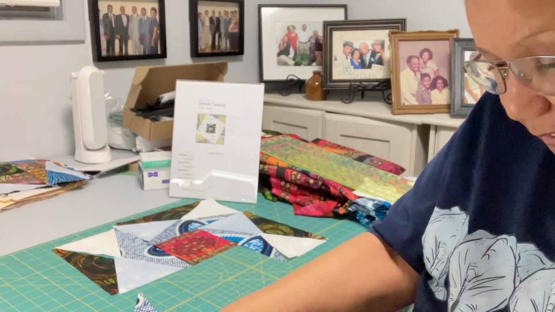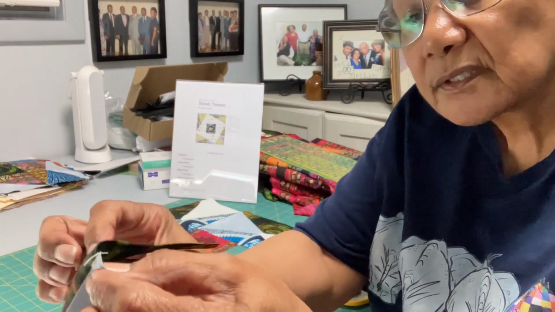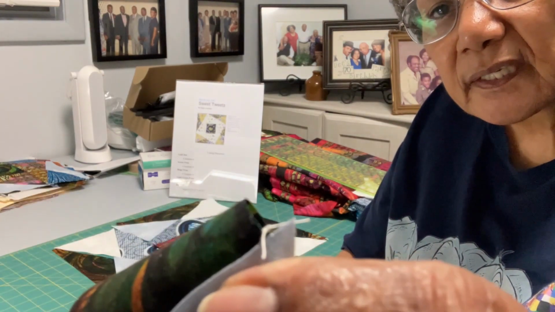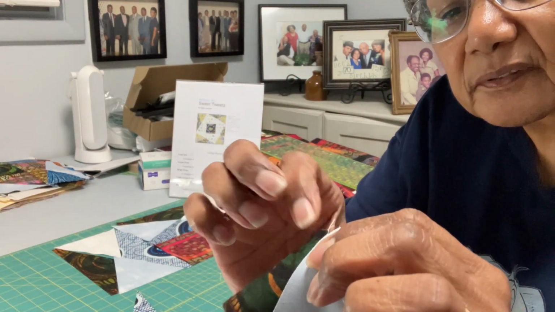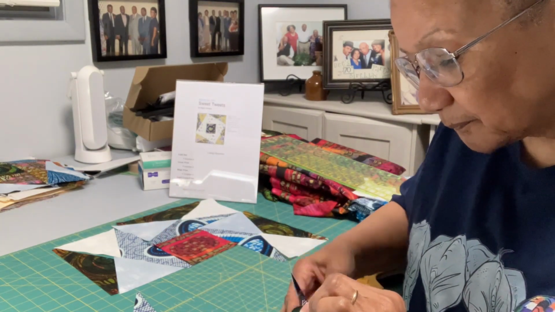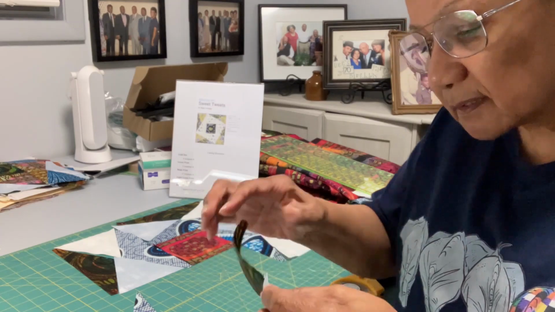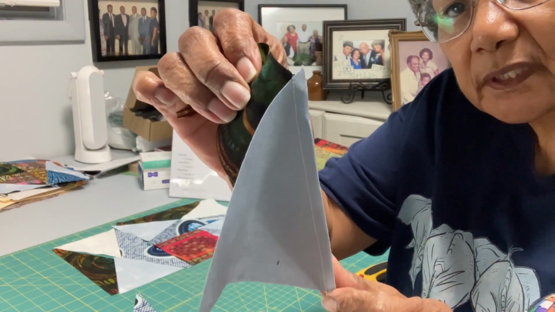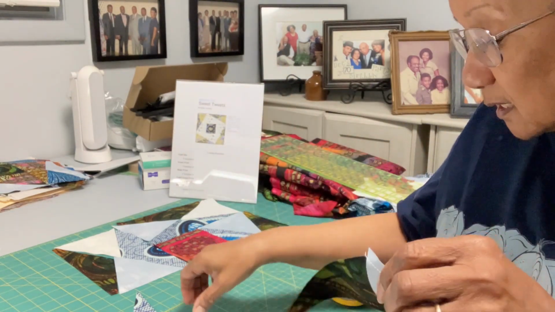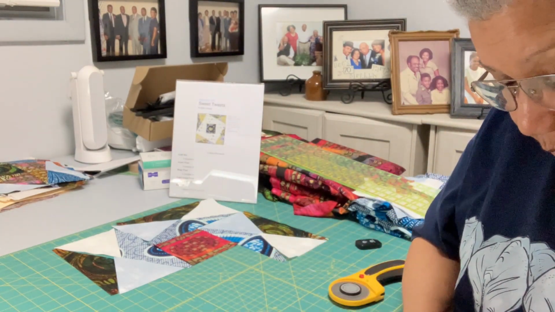Need to clip a thread, but you want your seam to start right in that V. There's a lot of thread right there. And when you do, you'll notice you get the 1/4 of an inch seam allowance. That's what we need. So now I'm going to press these and show you what they should look like once they've been pressed.